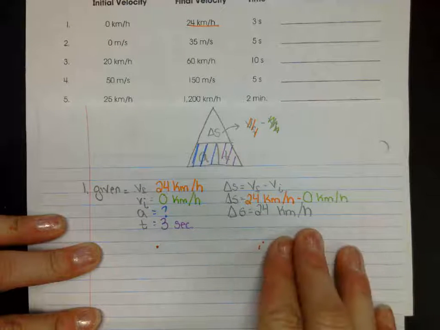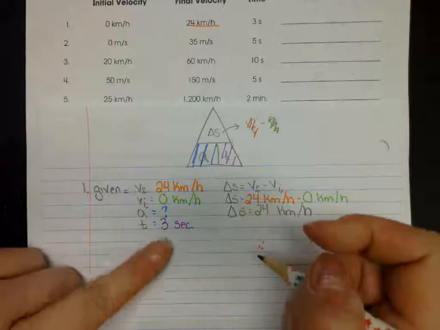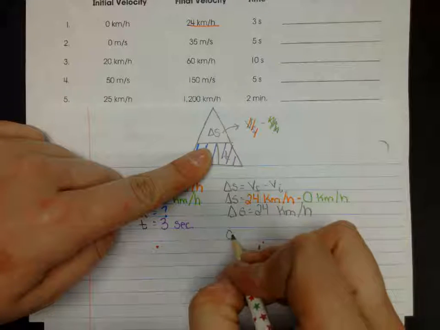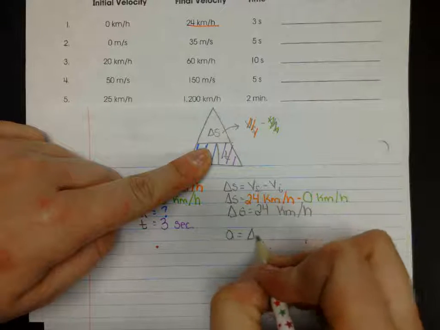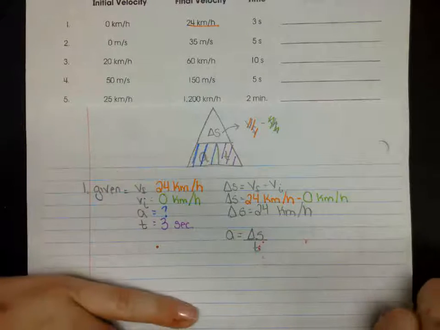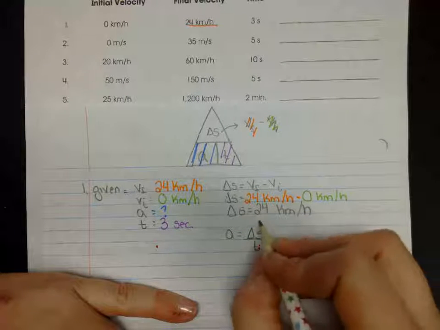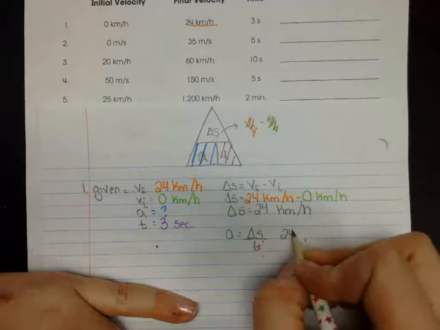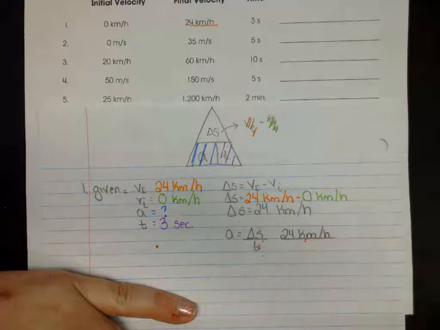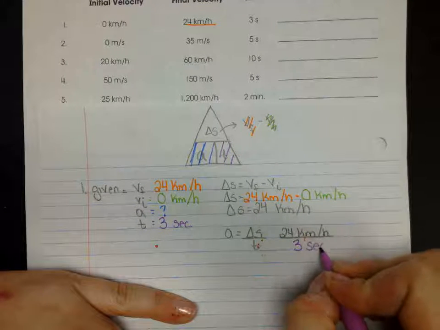All right, now we need to plug that in. So we're looking for acceleration. So acceleration is equal to change in speed over time. My change in speed was 24 kilometers per hour. My time was 3 seconds.